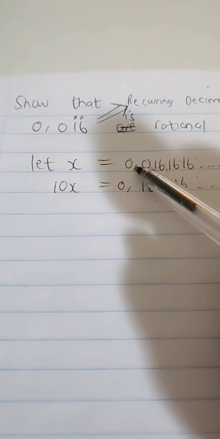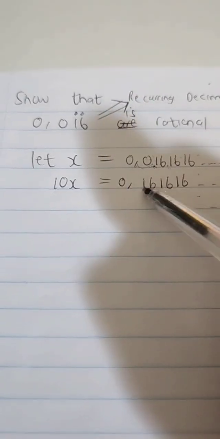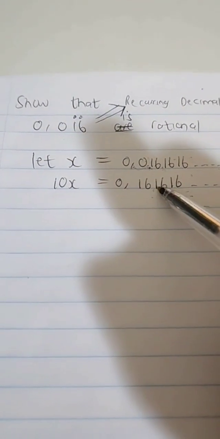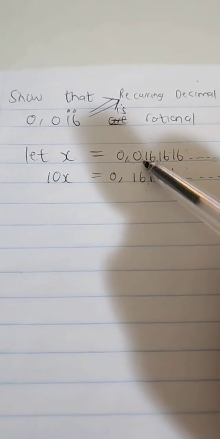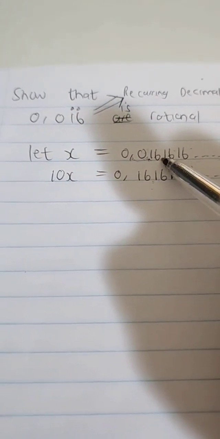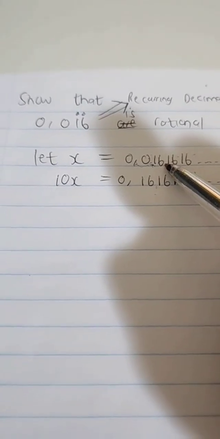So I'm going to multiply exactly by what I need to have the same numbers after the comma. It's 1 6, that's the same number. So in order to get there, 1, 2, but I'm coming from here, so it's 1, 2, 3. That means 3 zeros. That means I'm going to multiply the x above by 1,000.